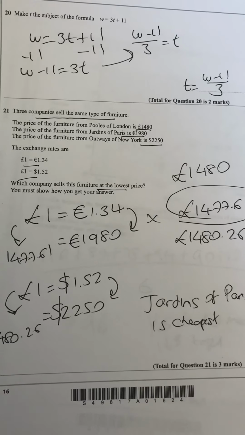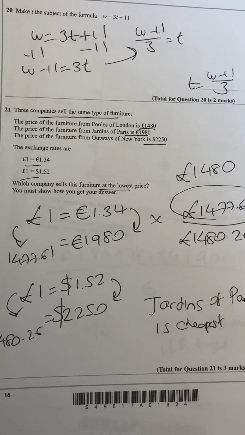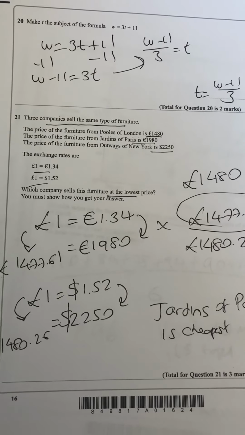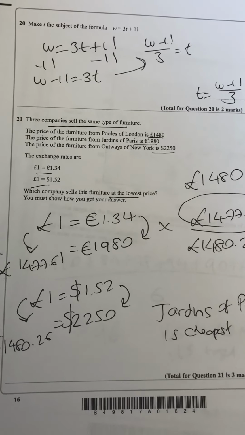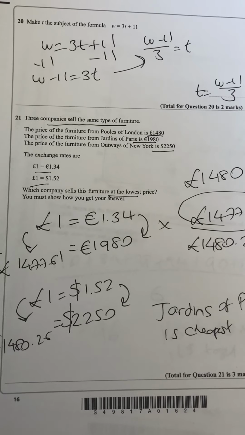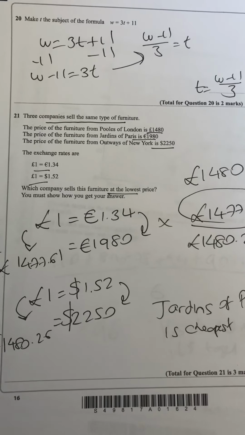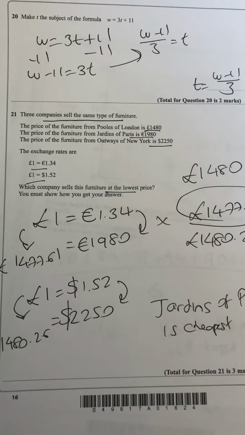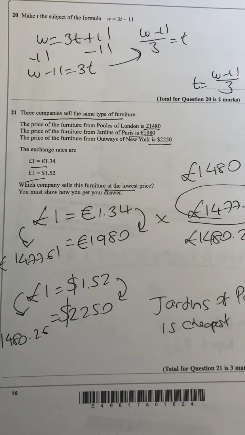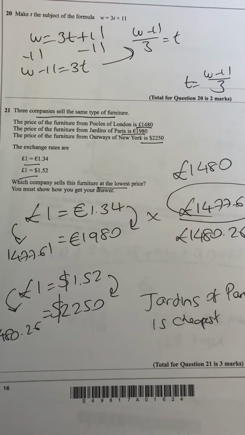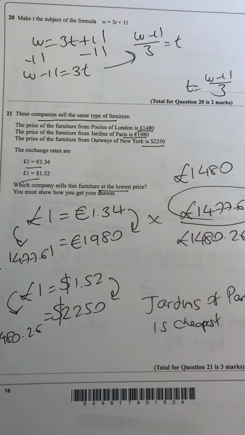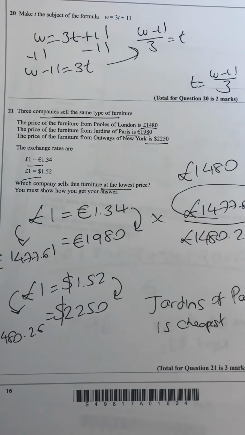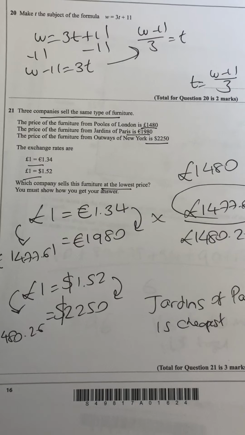Okay, question 21, guys. Three companies sell the same type of furniture. The price of the furniture from Paul's of London is this amount. The price of the furniture from Jordan's of Paris is 1,980 euros. The price of the furniture from Outways of New York is $2,250, guys. The exchange rates are the following. So £1 is equivalent to 1.34 euros. £1 is equivalent to $1.52. Which company sells this furniture at the lowest price?